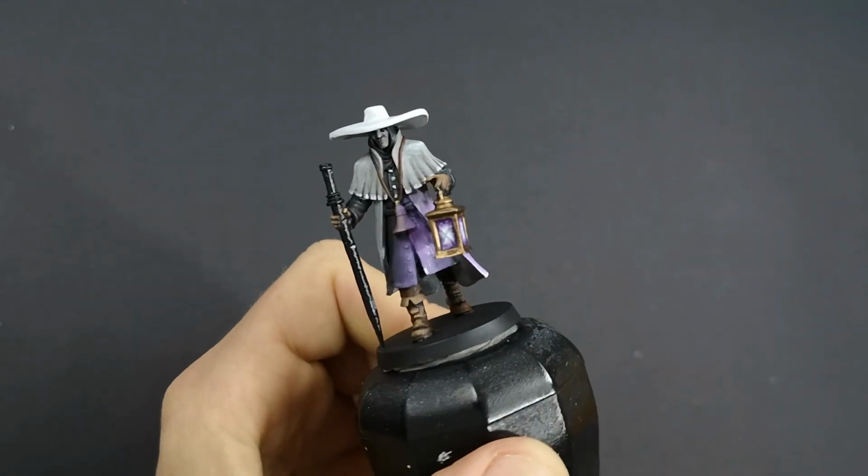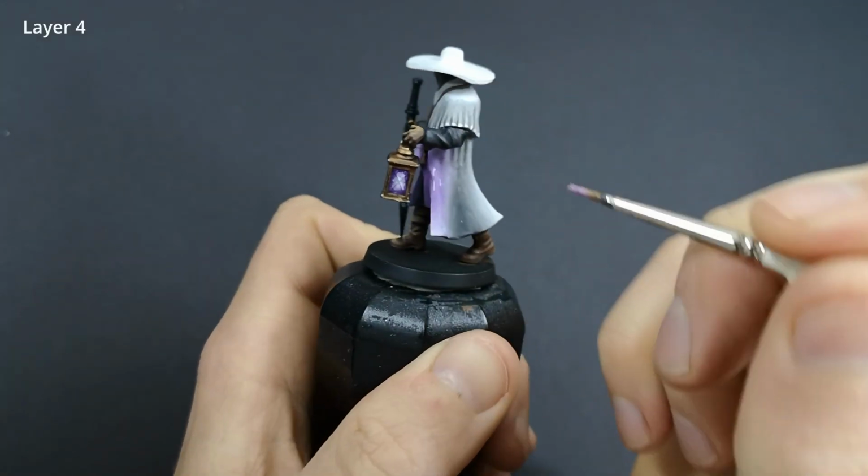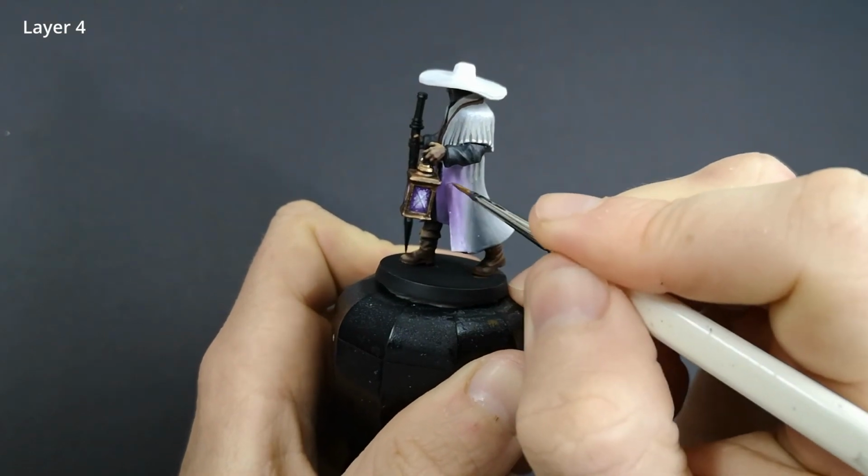And here I'm just finishing off the third layer and starting the fourth layer. I am still working with the exact same consistency of paint. I haven't been making it any thicker.